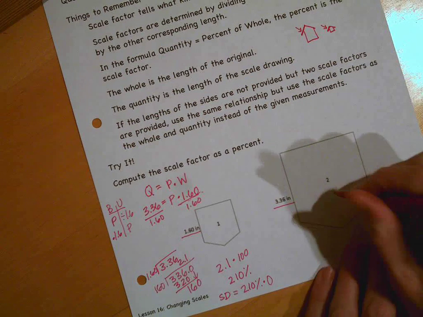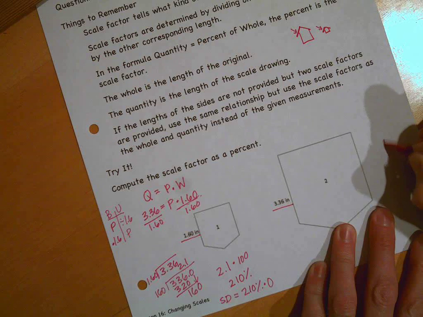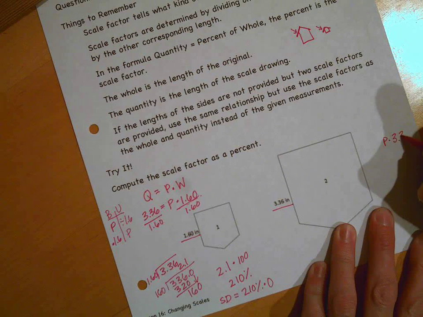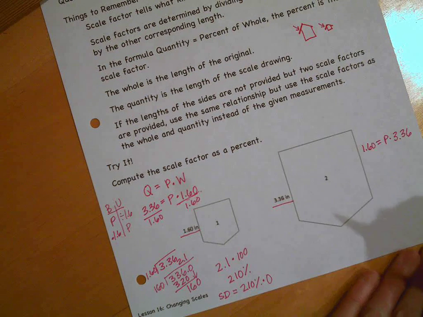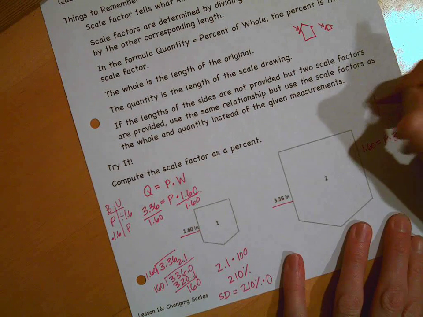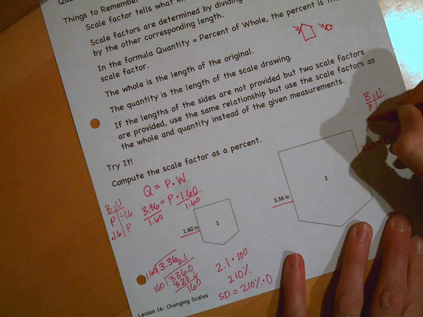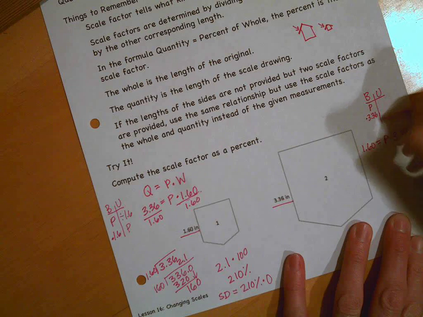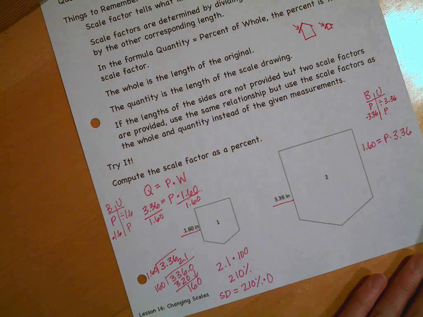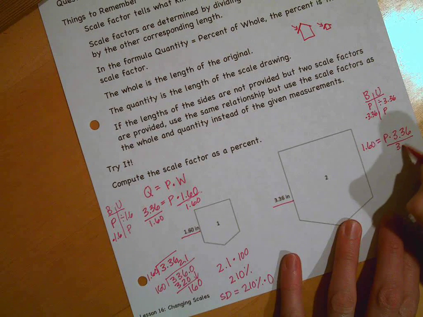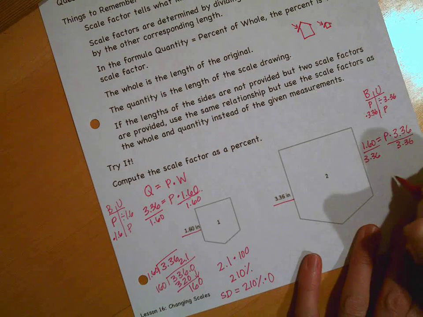Now, let's go the other way. We're going to say this time that this is the whole. All right, so we can write a percent times 3.36 is equal to 1.60. Okay, so set up the equation, do a build and undo chart. Your variable is p. It says you're multiplying by 3 36/100. So to undo that, we have to divide by 3 36/100, and that will leave us with p. So we're going to divide this side by 3 36/100. What you do to one side, you have to do to the other.